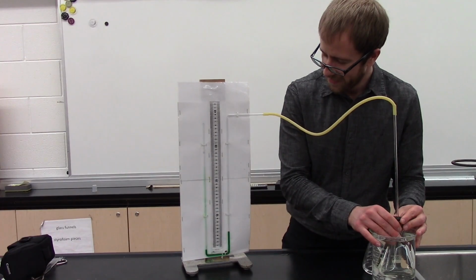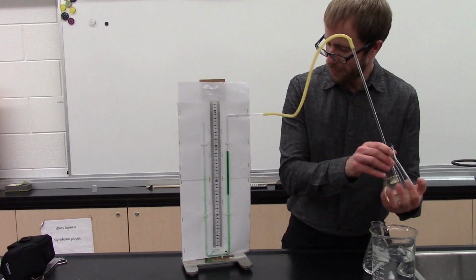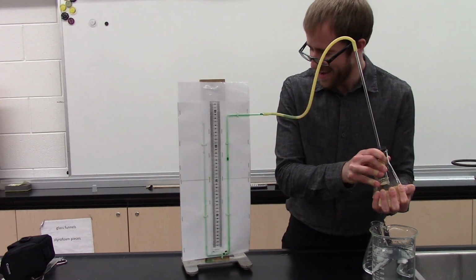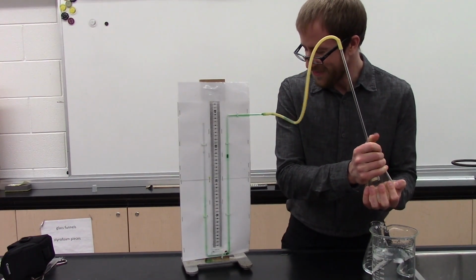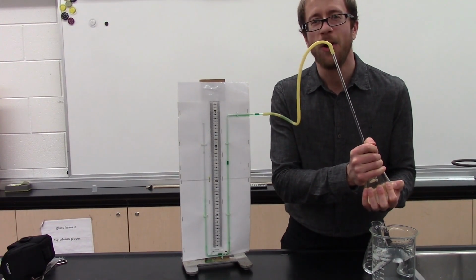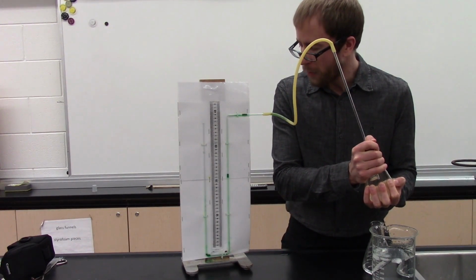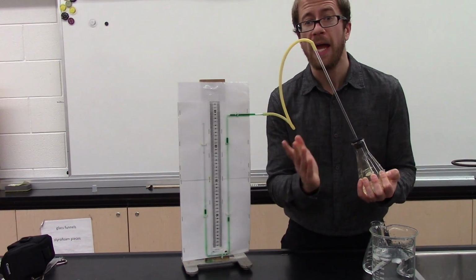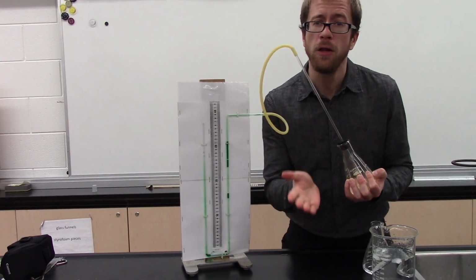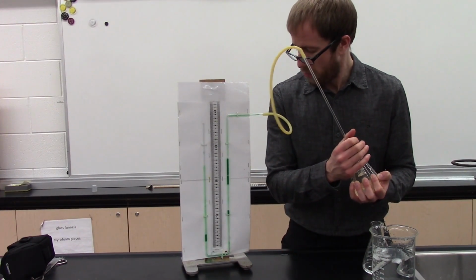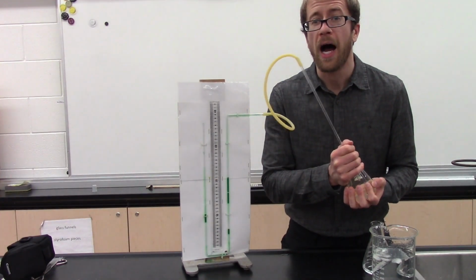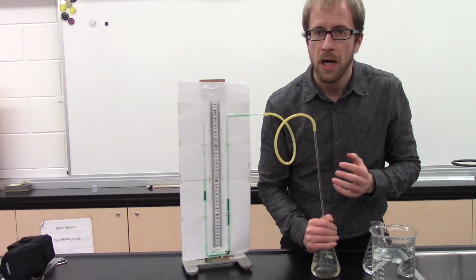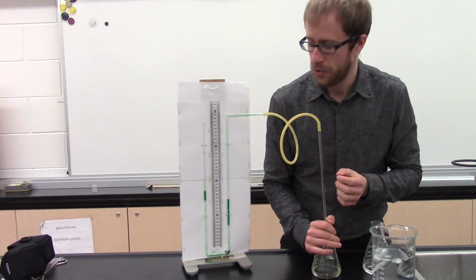Huh. Oh shoot, we're going to suck with the other end. Oh no. Alright, so you get the idea. So your vapor pressure will change based upon your temperature, and the more volatile the substance, right, the lower the IMFs in that substance, the more vapor pressure it will exert.